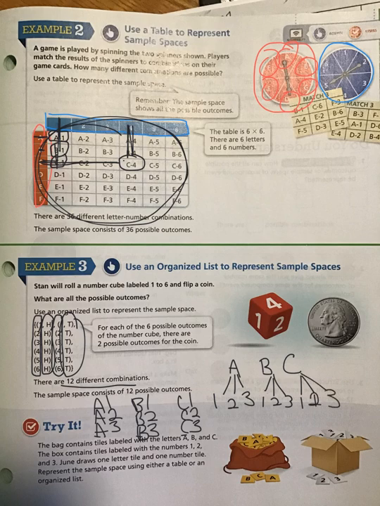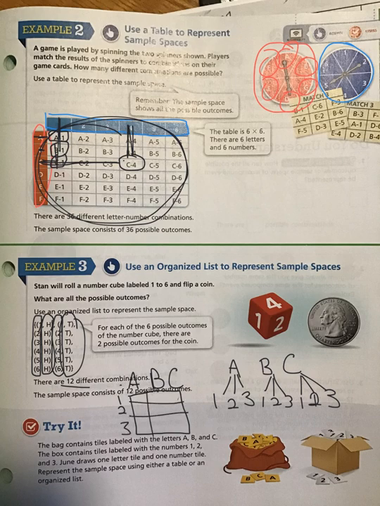Now, that's not the only way of doing it. Some people really like to stick to the box, like in example 2. So example 2 would look like this. You would make a box like this, and you would have A, B, C, 1, 2, 3, and you would make rows and columns. This would be A1, A2, A3, B1, B2, B3, and C1, C2, and C3.